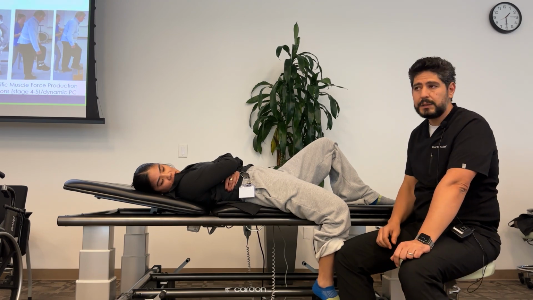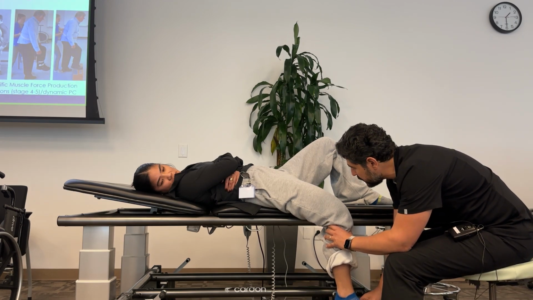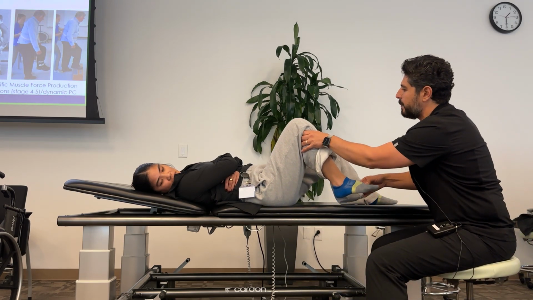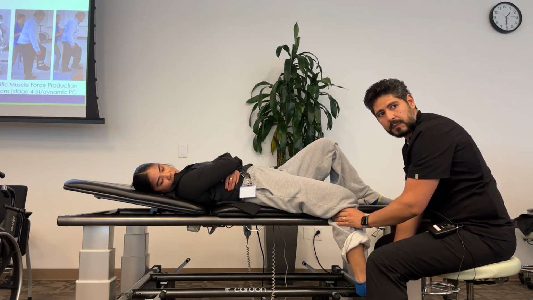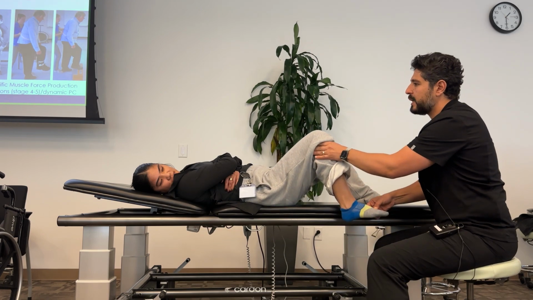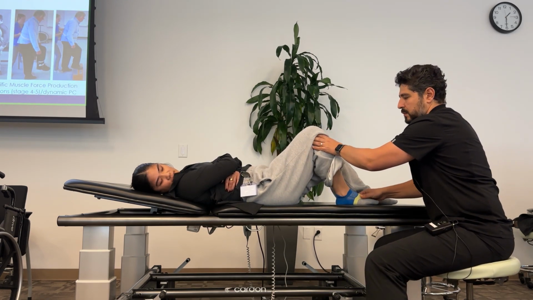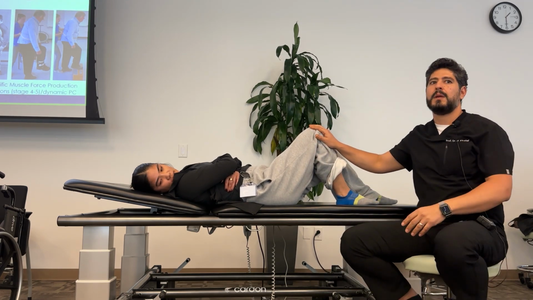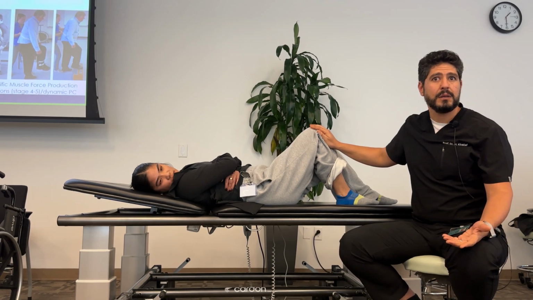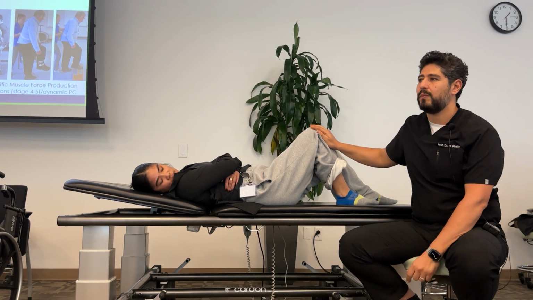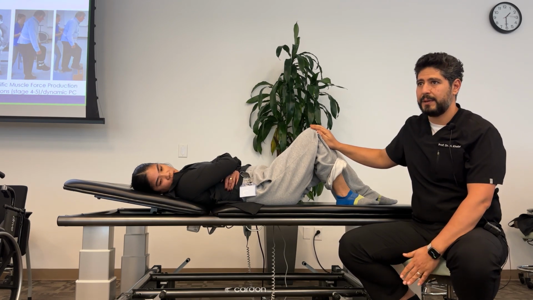Now if I apply the same pressure there, the response would be going up this way. So applying the pressure again, she's going up. This would be the response. Good. Is that a voluntary movement? No, it's not yet.